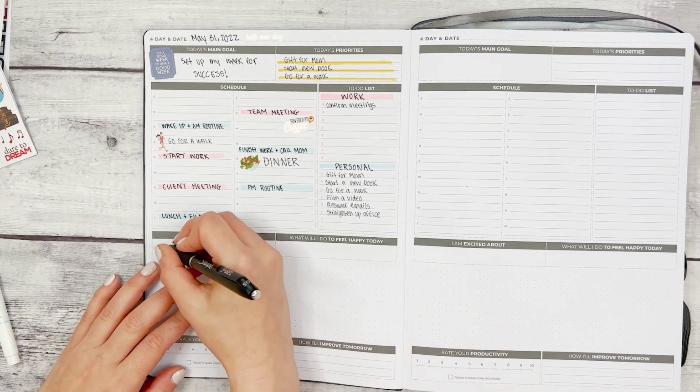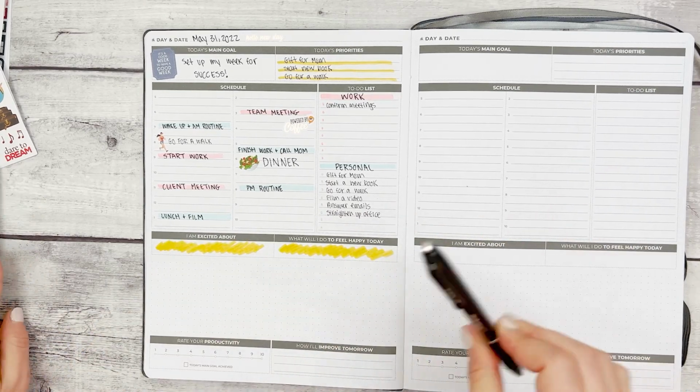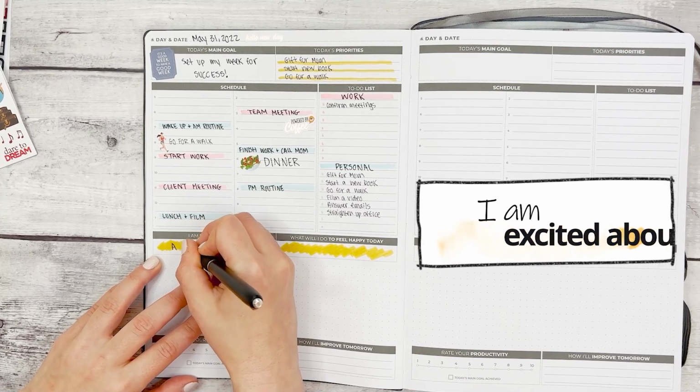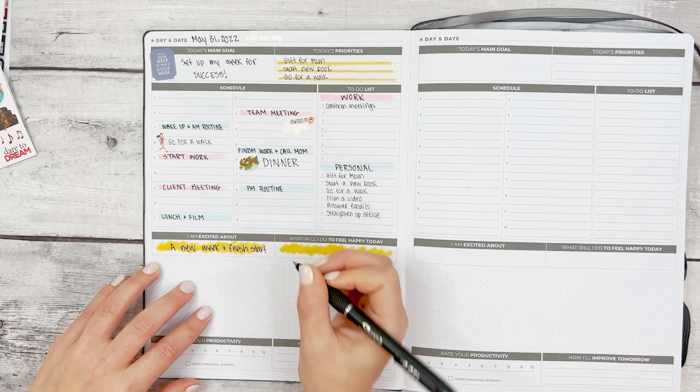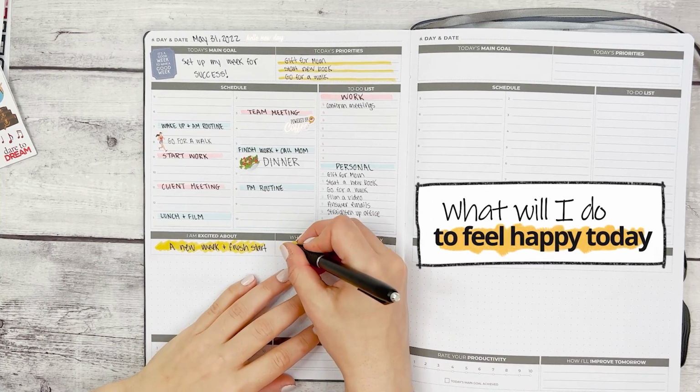All right, let's bring in some fun color. I am excited about a new week. I feel like a new week is a fresh start every week, and that excites me. It used to scare me, but now it excites me. We'll fill in a little bit more of that yellow. Now, what will I do to feel happy today?